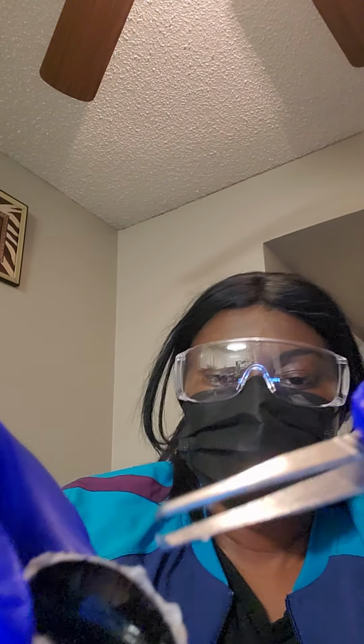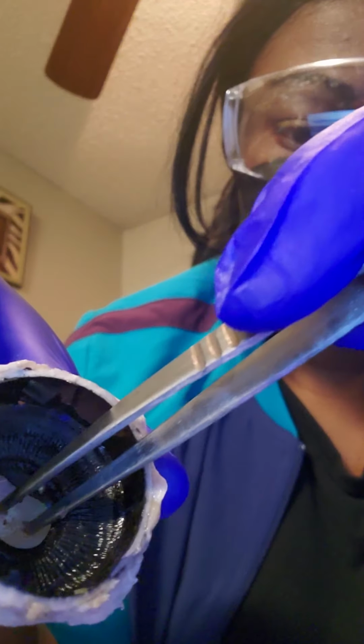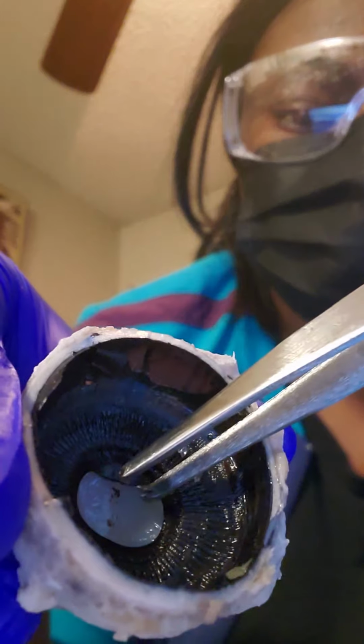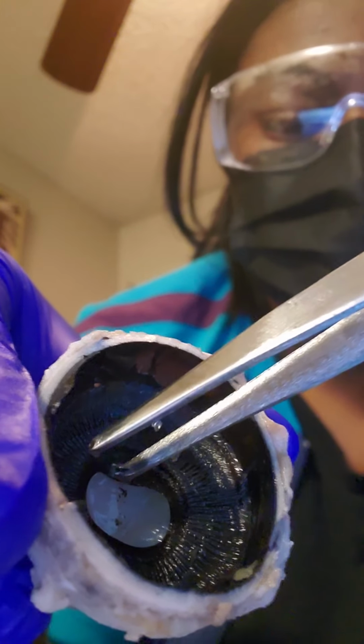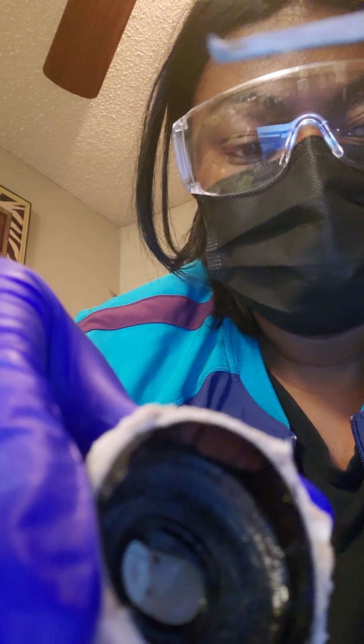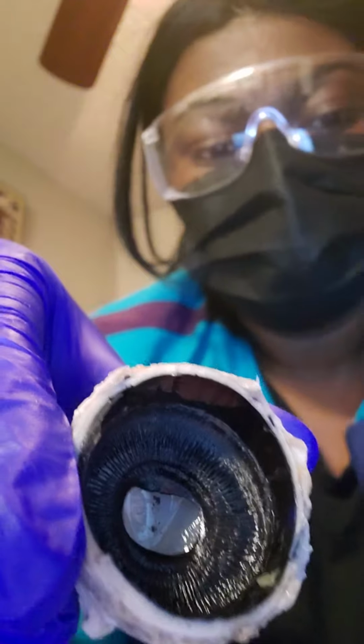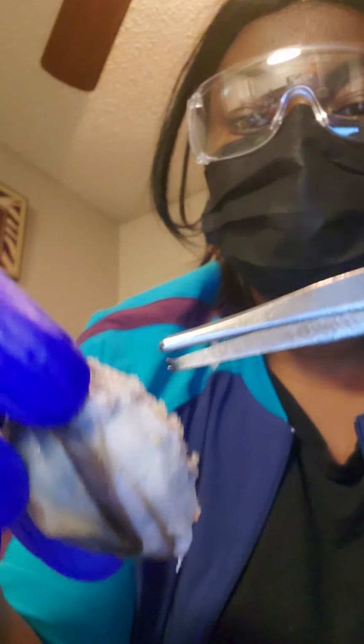And actually, I forgot one thing. The iris is the top part, and the iris controls the amount of light that enters the eye by opening and closing the pupil.